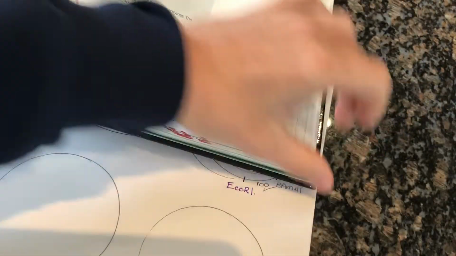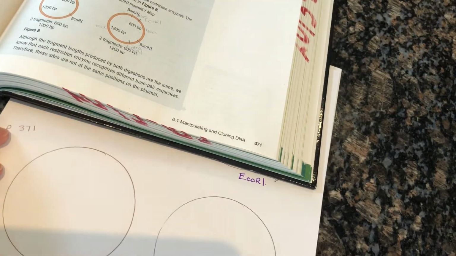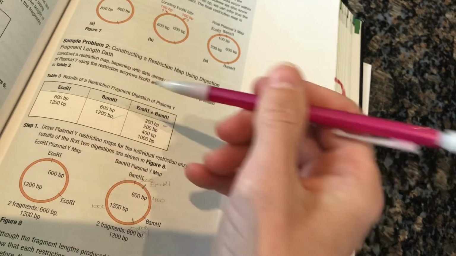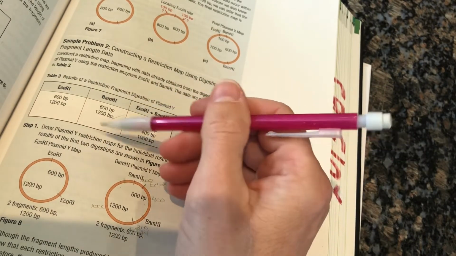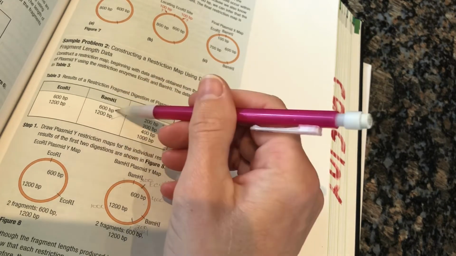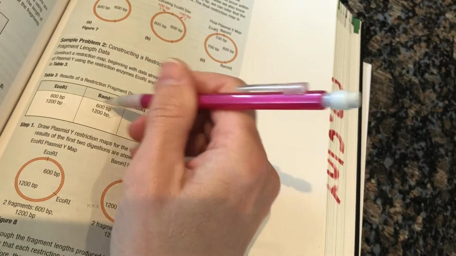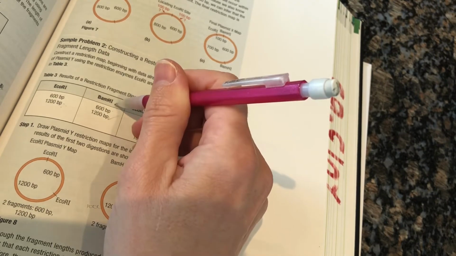So let's try the next one, this practice problem. Draw your plasmids, okay? And I'm going to go a little bit more quickly on this one. So we have EcoR1, super quick. EcoR1 cuts, we get a 600 and a 1200 fragment. BamHI cuts in a different location because it's a different species, and it looks like it's the same, right? This is where some of you, the 10 to 25% of you, are going to get tricked. These are not the same cuts. Remember what I said at the beginning of the lesson. These are different cuts, different species, different recognition site from yesterday.